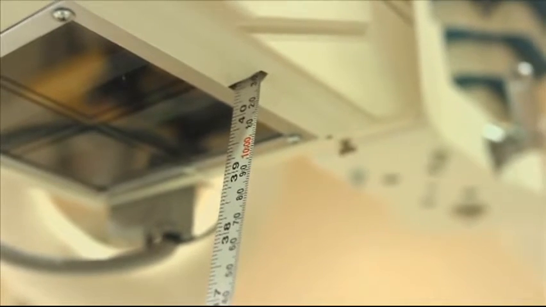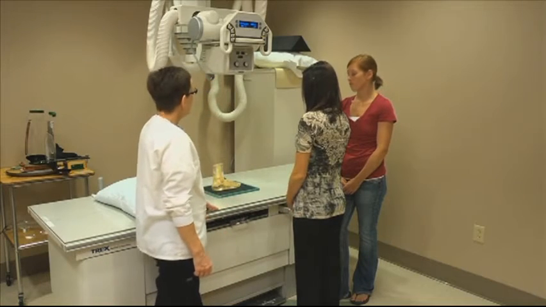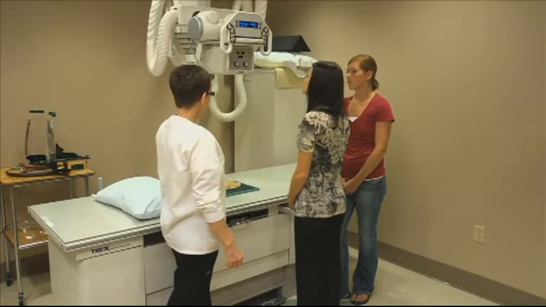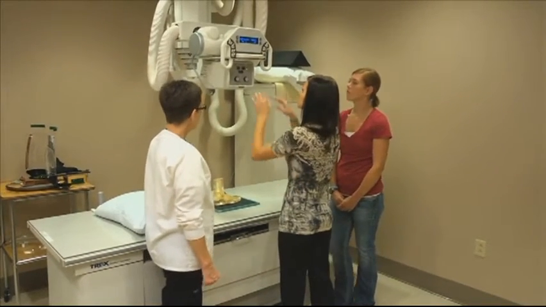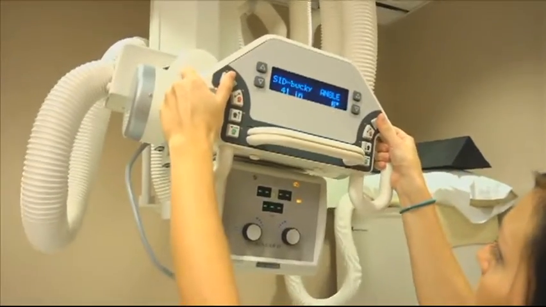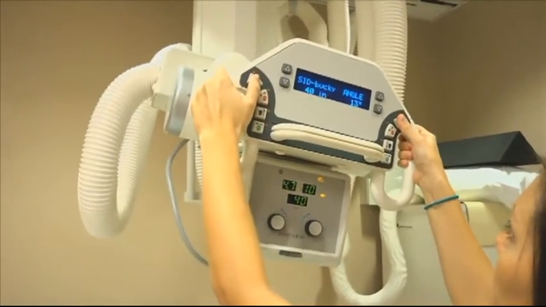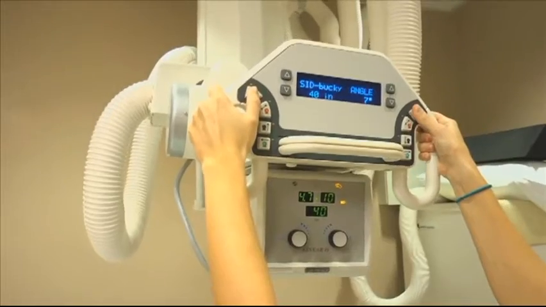Perfect. So for a foot, we're going to need a tube angle. And so we're going to angle 5 to 7 degrees this direction. Let's put it at about 7 degrees towards me. Very touchy.